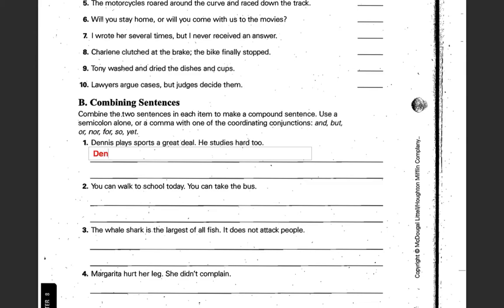So I'm going to start typing this sentence. Denise plays sports a great deal. I shouldn't forget the comma before the conjunction. And he studies hard too. And that's all you need to do with the rest of the sentences.